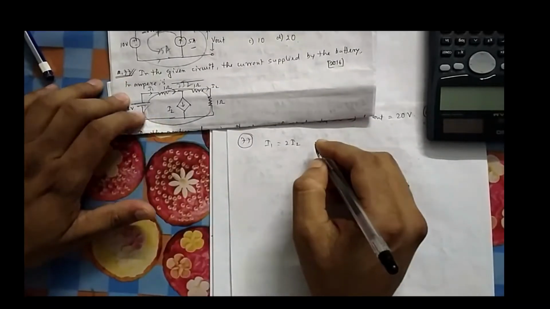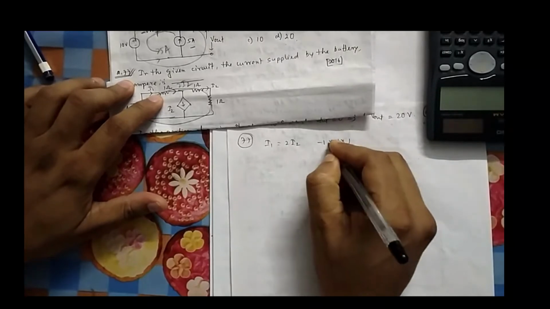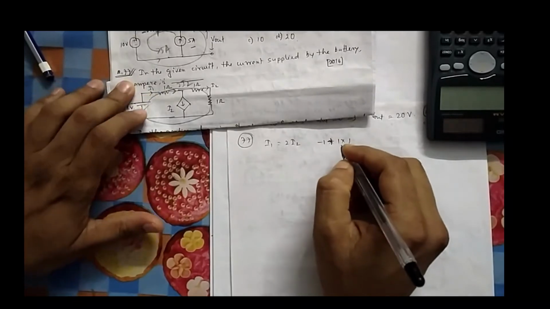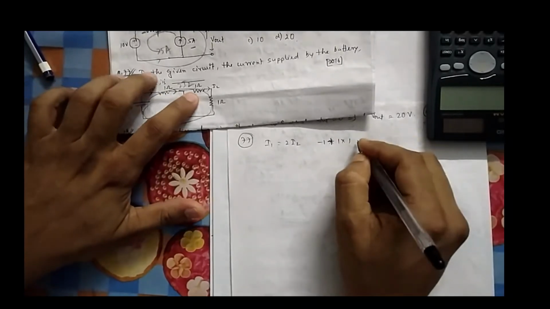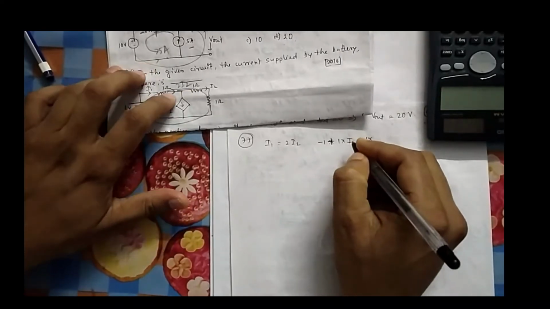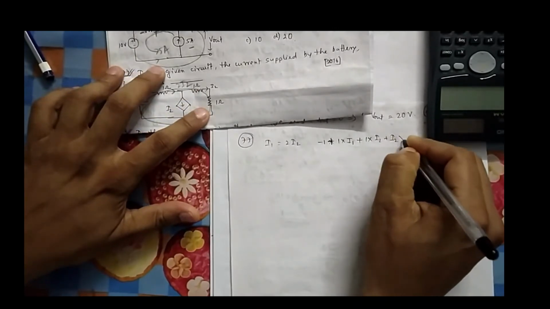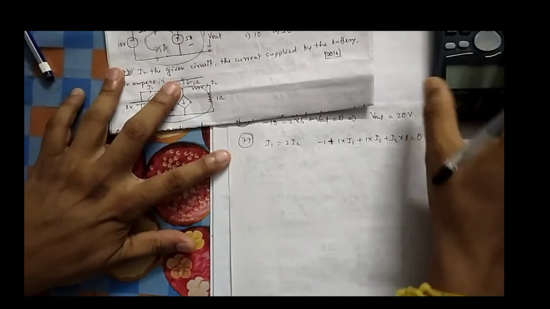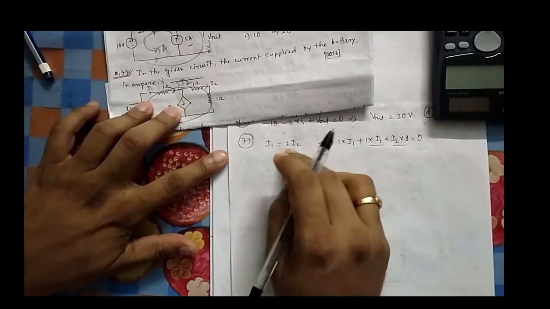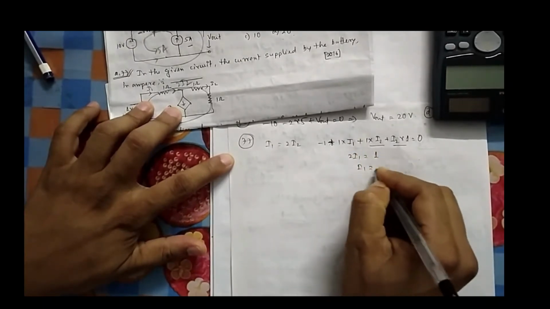If I move in this direction, this is minus 1, plus 1 into I1, because the current entering through the resistance is plus, then plus 1 into I2, and again 1 into I2, which is equal to 0. Now it will be 2I2, and 2I2 is I1, so 2I1 is equal to 1 and I1 is equal to 0.5.